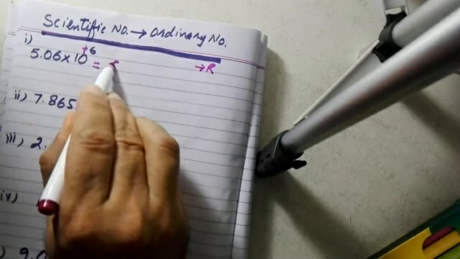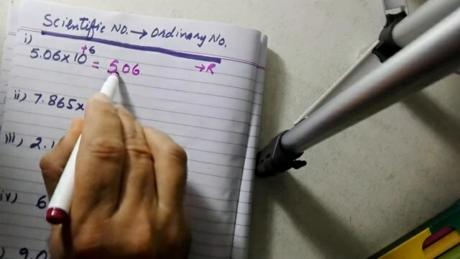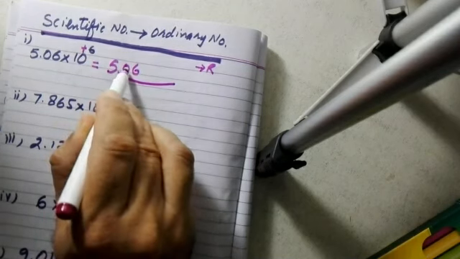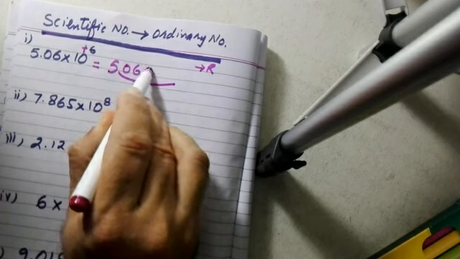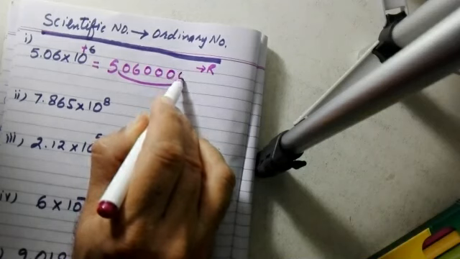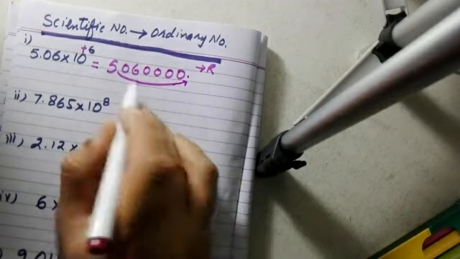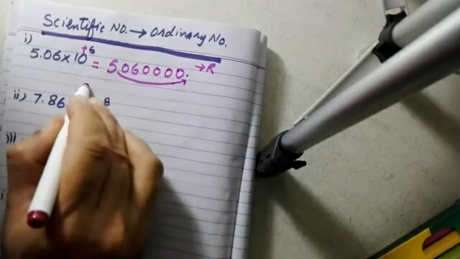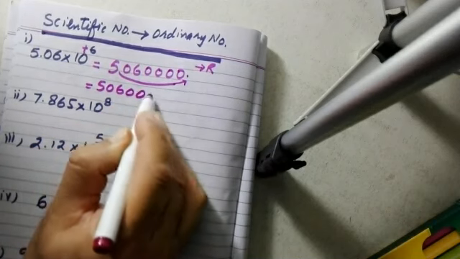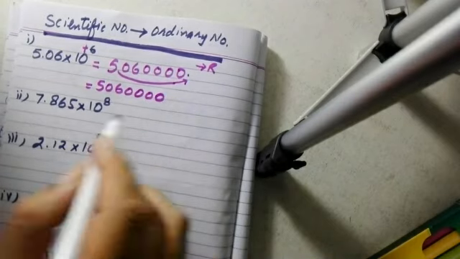So what will you do? You would write 506, and this point will be shifted ahead by counting 6 digits: 1, 2, 3, 4, 5, and 6 digits ahead. So you will place the decimal right here. So the number will become actually, which is the same number. So this is 506, and then you will place further 4 zeros to mark the decimal point.